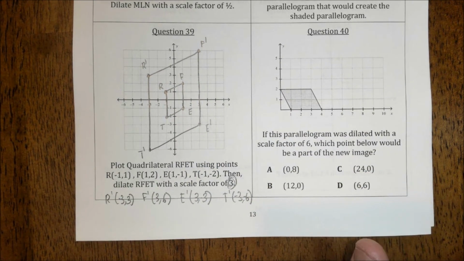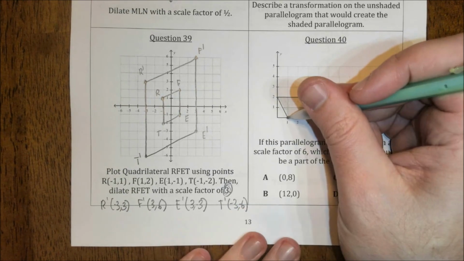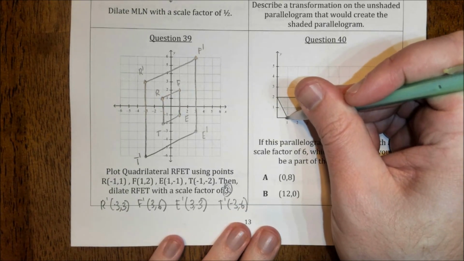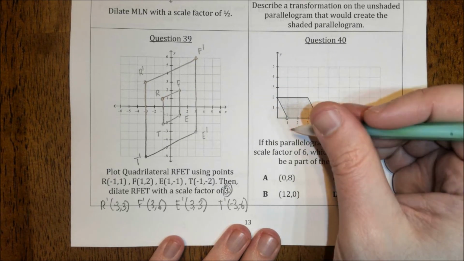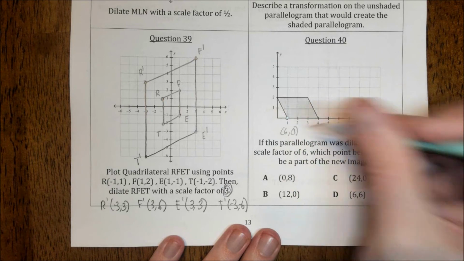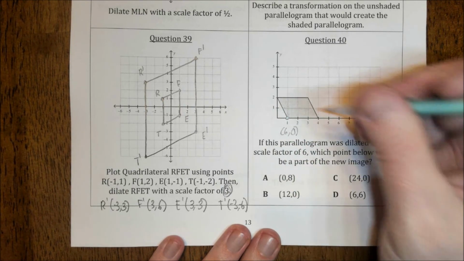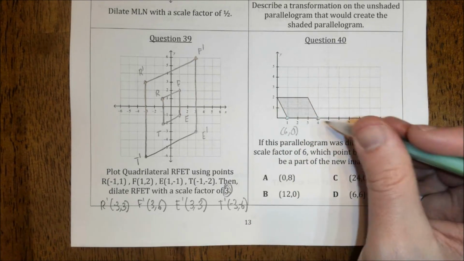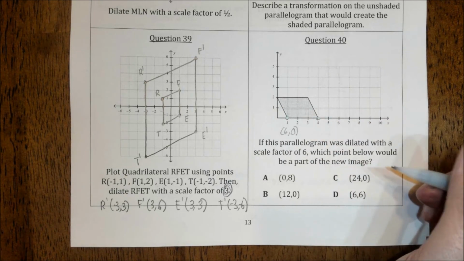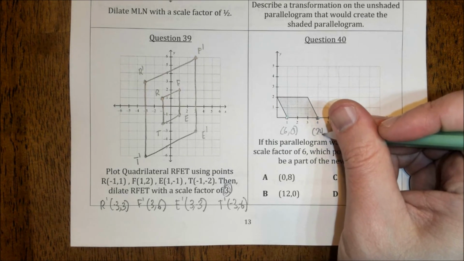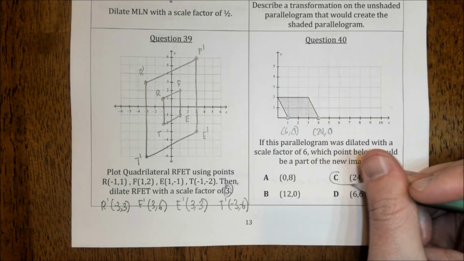Question 40. If this parallelogram was dilated with a scale factor of 6, which point below would be part of the new image? So let's see. This point used to be 1, 0, and if I multiply that by 6, I'd get 6, 0. That's not a choice. This point used to be 4, 0, and if I multiply that by 6, I would get 24, 0. Hey, that's a choice.